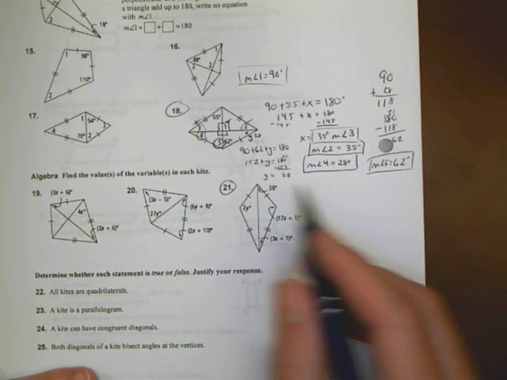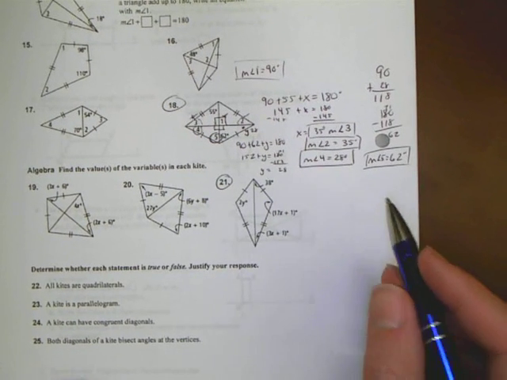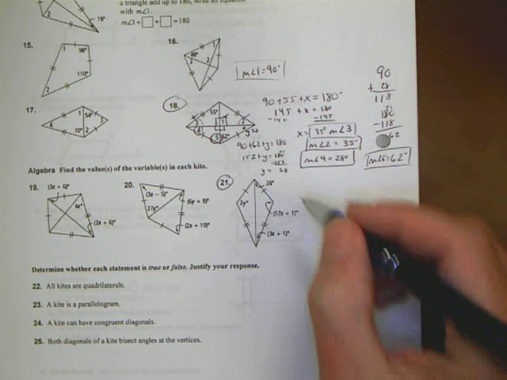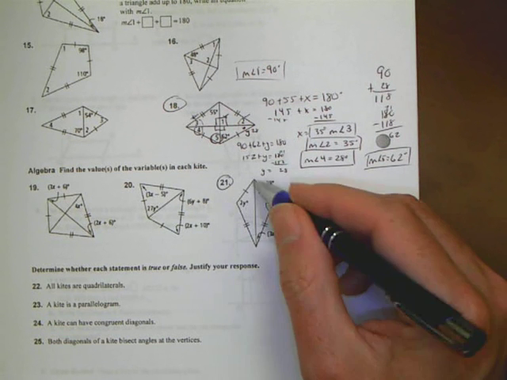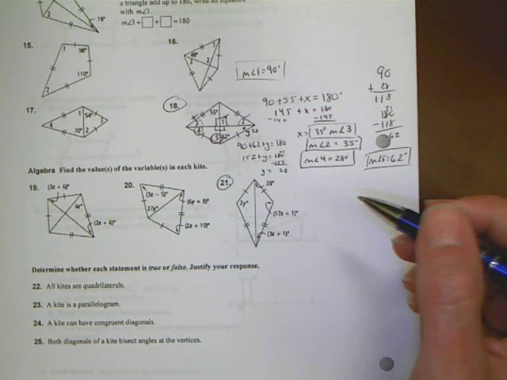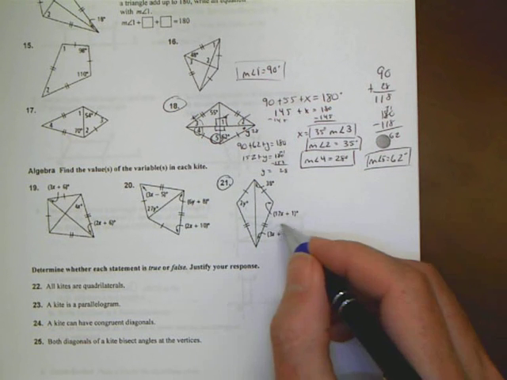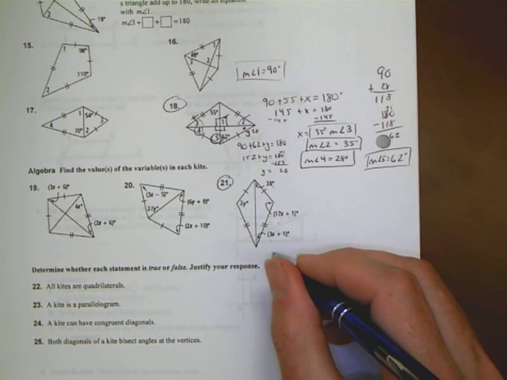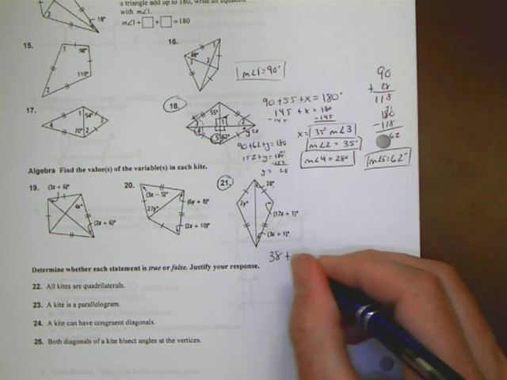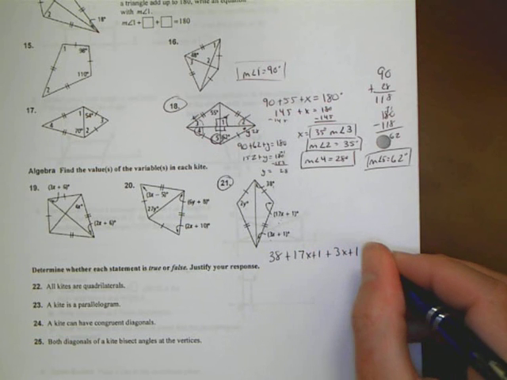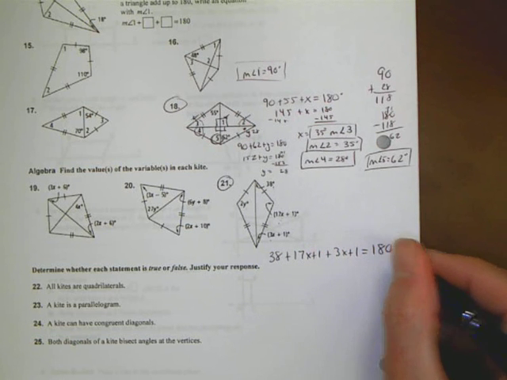The last one here we're going to look at is number 21, and again we're trying to solve for the variables x and y. I notice that this is one large triangle right there, which means that the sum of all of these will equal 180 degrees. They all have one variable, which is x, so I can simply set this equal to 38 plus 17x plus 1 plus 3x plus 1 is going to equal 180 degrees.